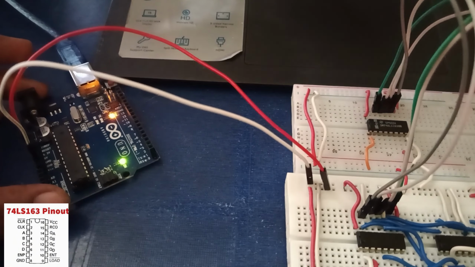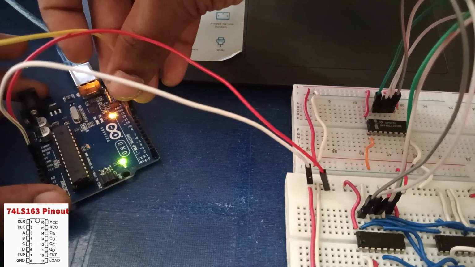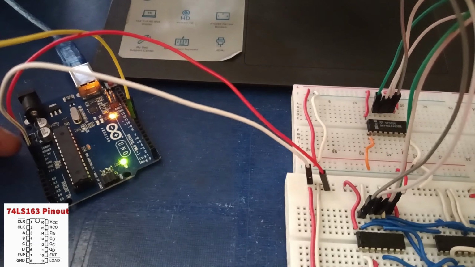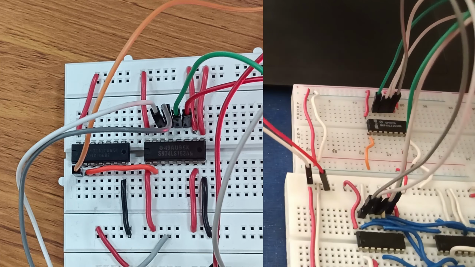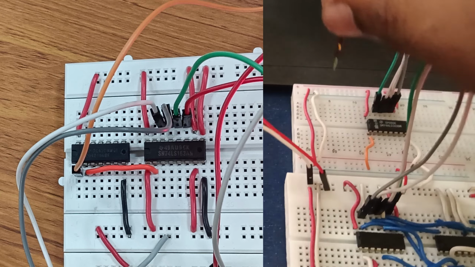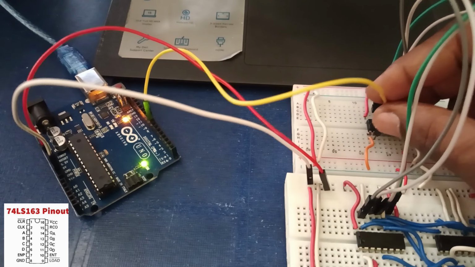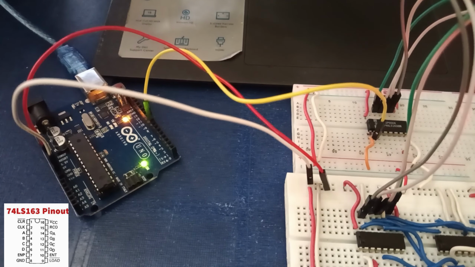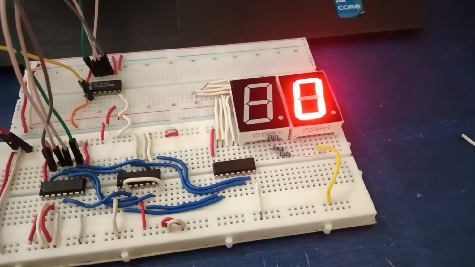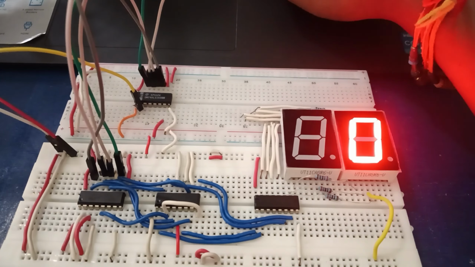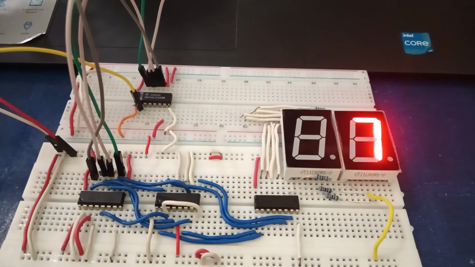This time I don't have a clock pulse generator, so I will use Arduino. You can use a clock pulse generator like a 555 IC or 74LS04 IC to generate a clock pulse. As you can see, it started counting from 0 to 9 first and then 1 to 5. It means overall it counts 0 to 15 in one 7-segment display.